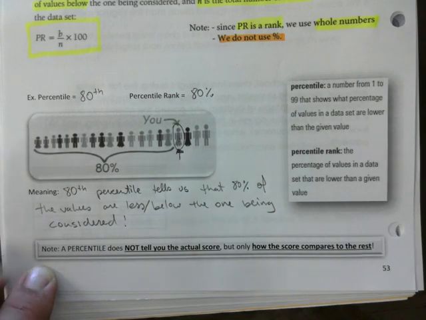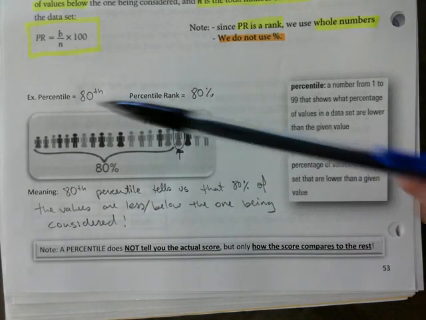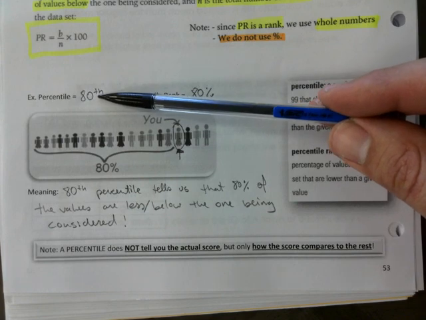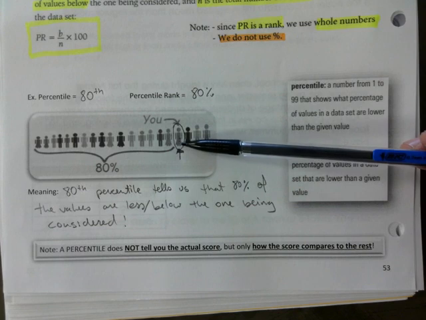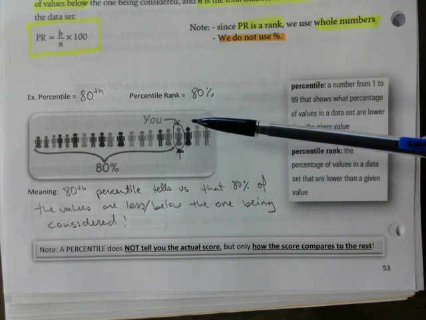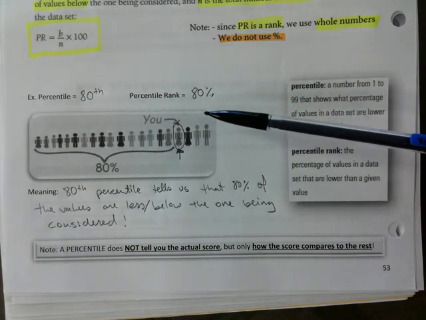That's what percentile is telling us. The 80th percentile tells you that 80% of the values are below the one you're considering. You're like, what about the ones above, Mr. Dirksen? It's not interested in that. It's just below.